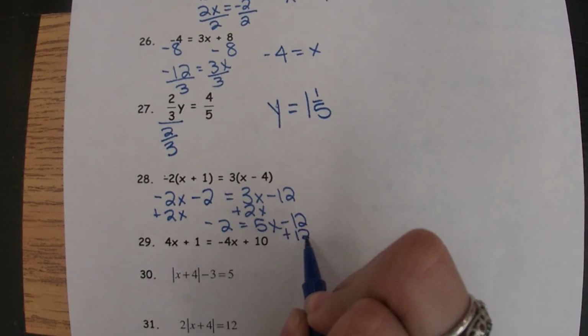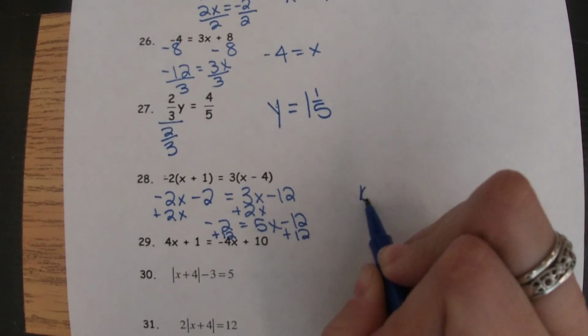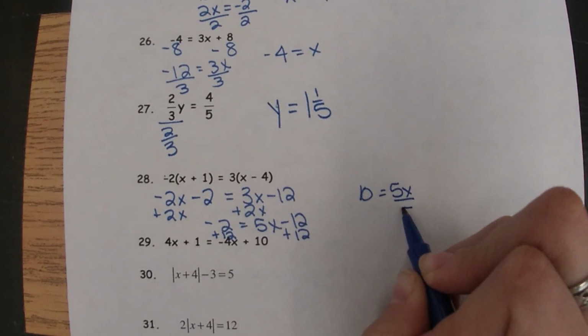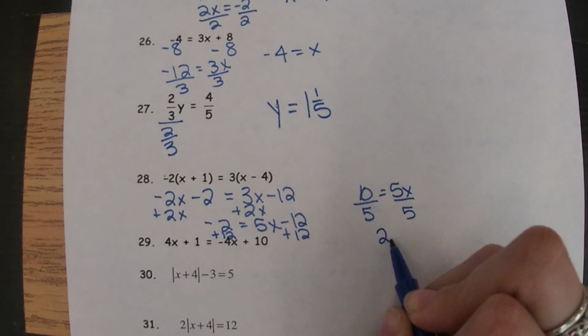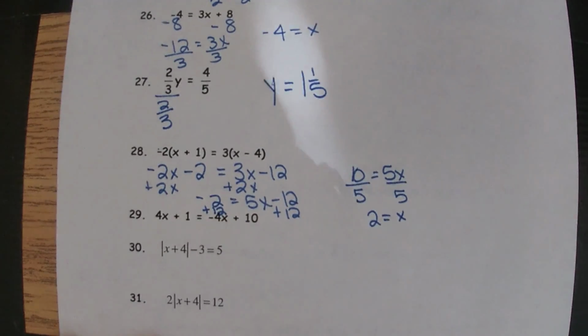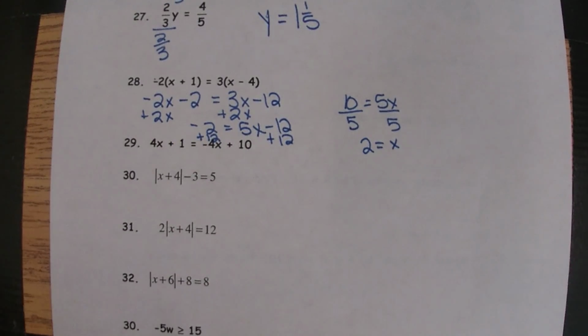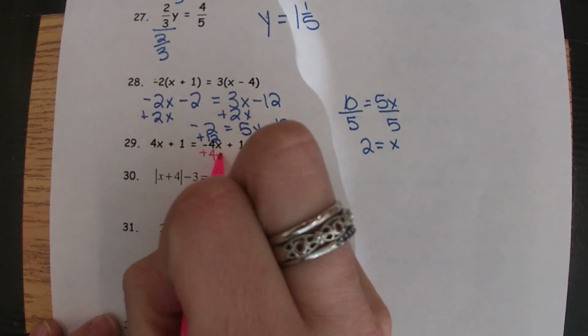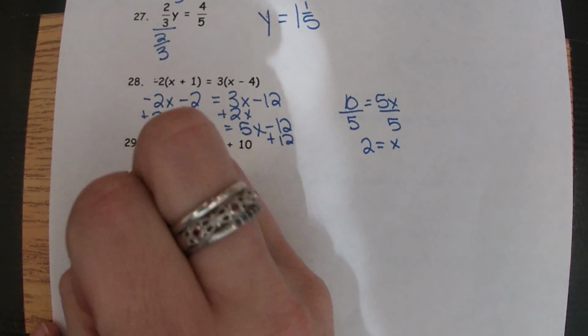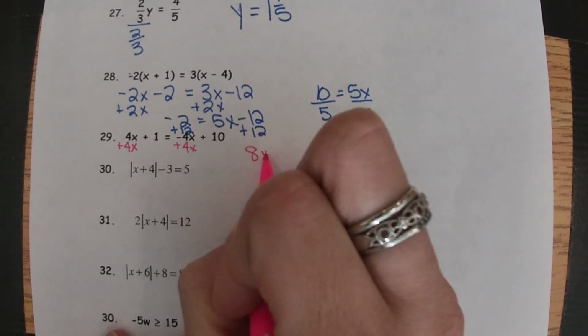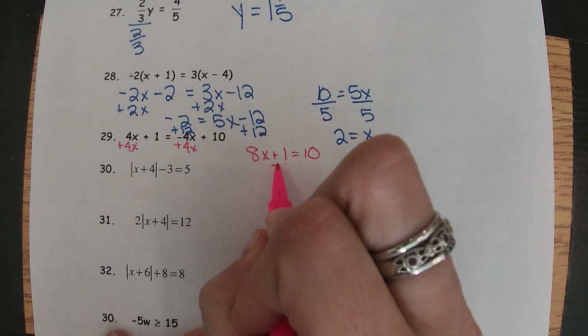Then we'll add the 12. So we'll get 10 equals 5x. 2 equals x, or x equals 2. It's kind of squished, so we'll do a different color here. Okay, so like terms on 29, those variables are on opposite sides, so we have to get them together with the opposite sign. Okay, so that gives us an 8x plus 1 equals 10.